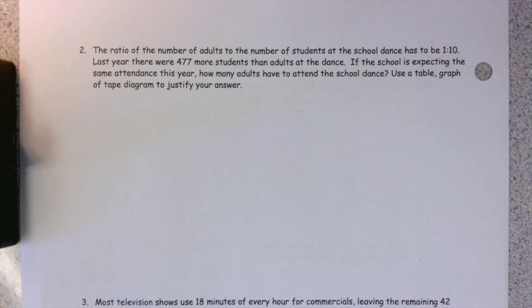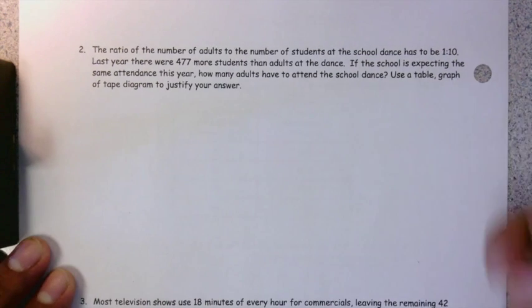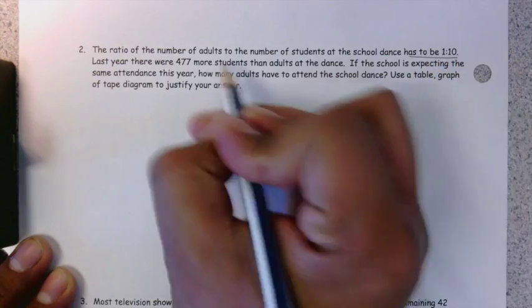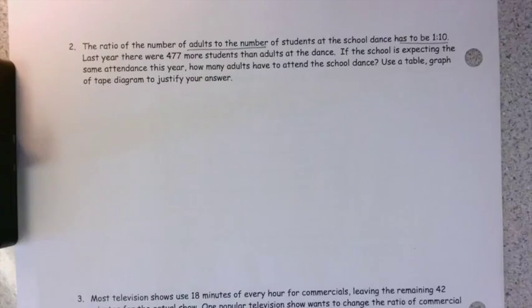So the ratio of the number of adults to the number of students at the school dance was what? It has to be what? Thank you to the one person that's responding. And parents that are watching this at home, just know that that one student is usually the case, and I have a hard time having everybody pay attention. Let me ask it one more time. The ratio of the number of adults to the number of students at the school dance has to be what? 1 to 10. Okay, wow, that's a little bit better when you know that your parents are listening, isn't it?